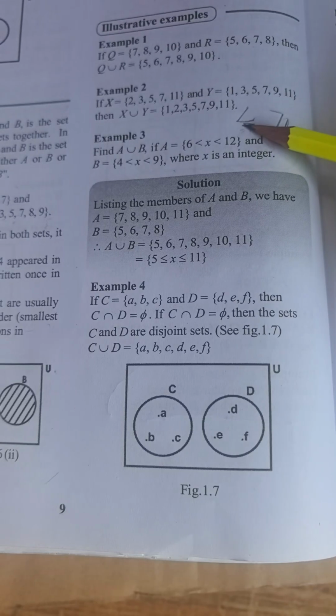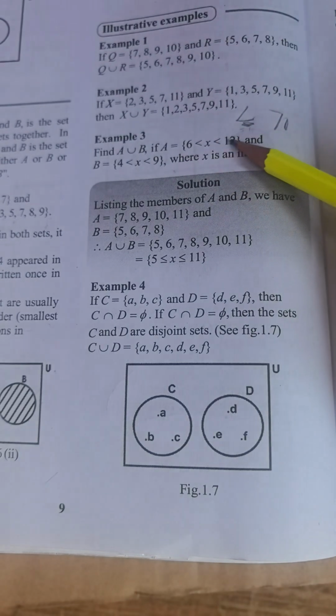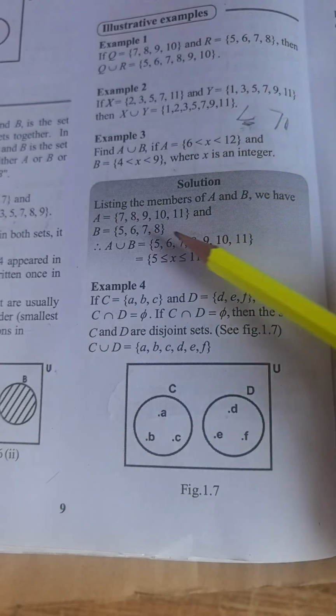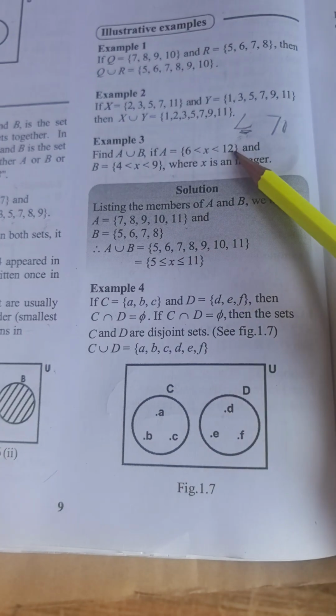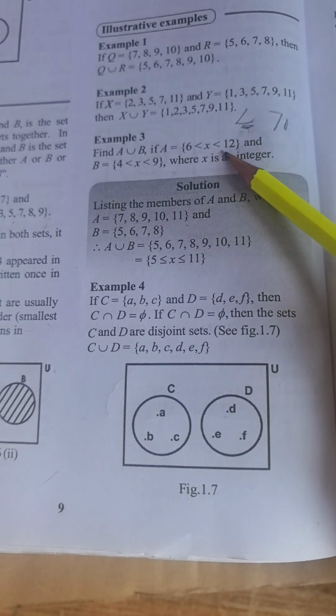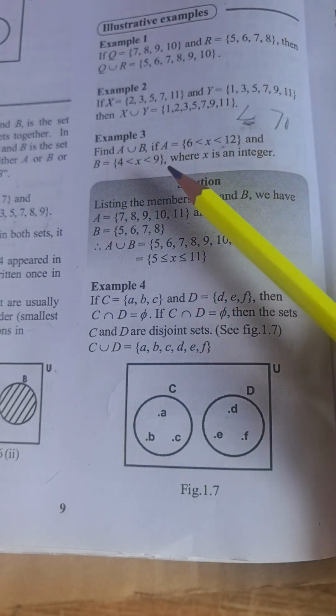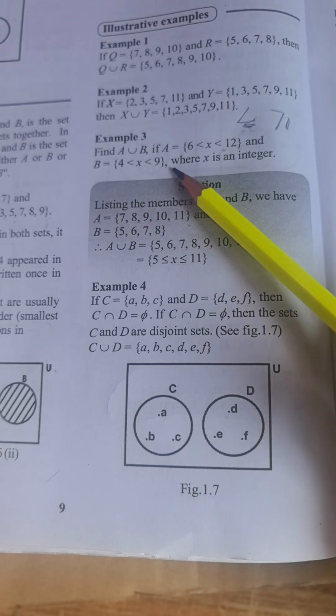But if there's nothing like less than or equal to or greater than or equal to, we just pick from the next number. So 6 to 12, we start from 7: 7, 8, 9, 10, 11. 12 is not part because it's not less than or equal to. So it's rather less than. So 12 is omitted.